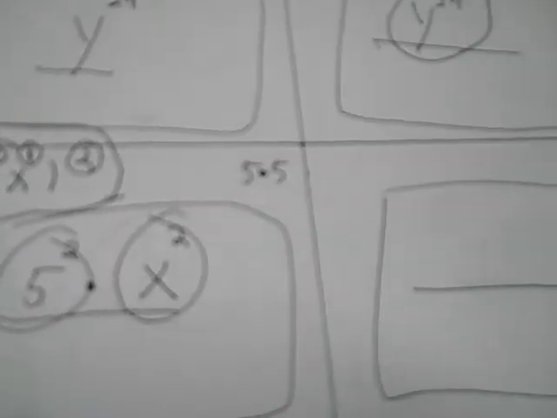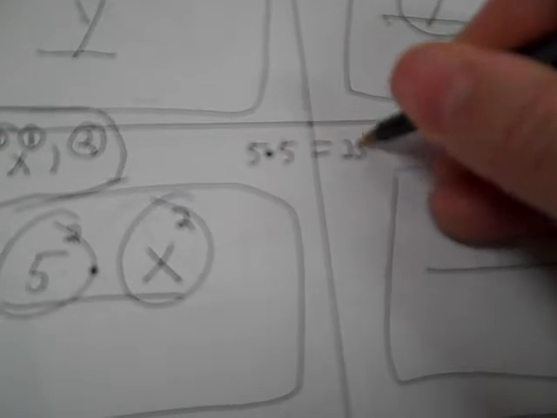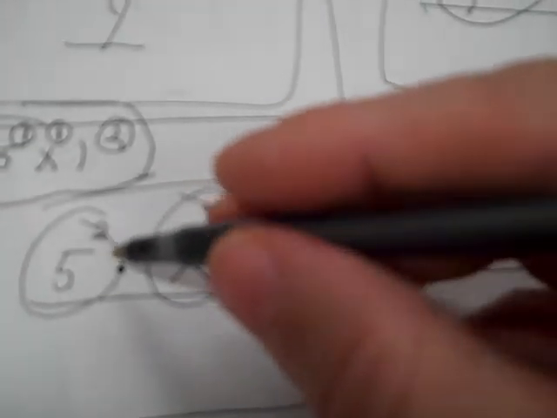Now 5 is not a variable, so I can figure out what that is. So I write 2 5s. 5 times 5 is 25. Okay, so this changes into 25 times. And then again, you can write 2 x's, but why? What's the point? I don't even know what number x is, so I'm going to keep that x to the 2nd, and over here I write x to the 2nd, and that's the answer, 25 times x to the 2nd.